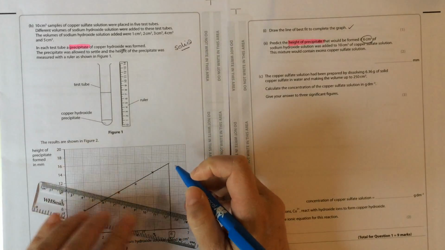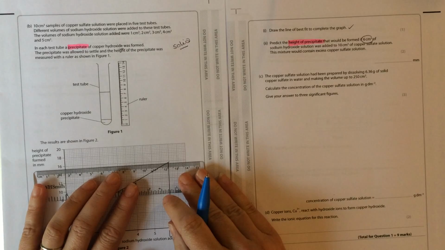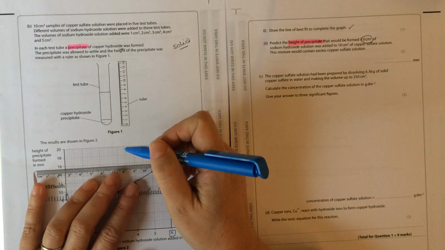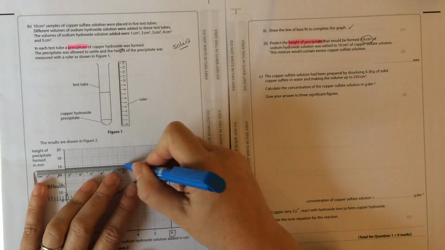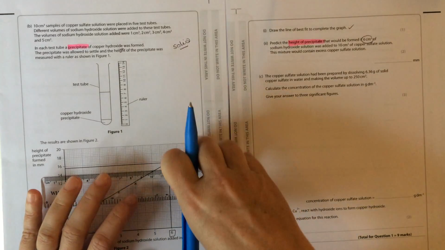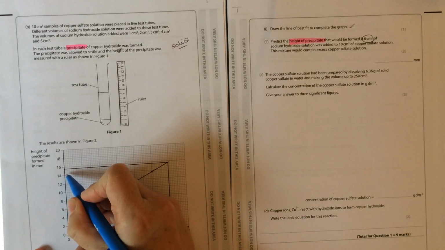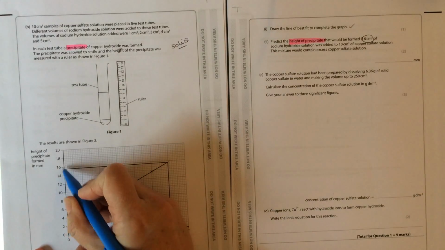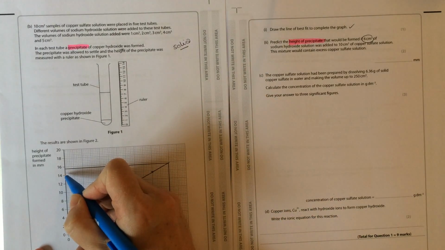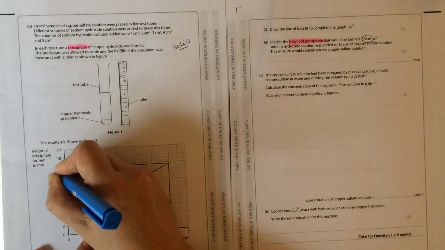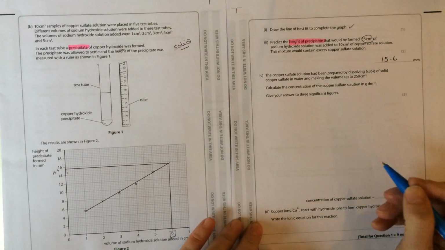There. And then I'm going to take it across until it hits the y-axis. And then I can read it off really carefully because there's no room for error here. I have to be really exact. Okay, so I'm going to read it off my scale. Now, I've got 5 squares, which is worth 2 millimetres. So that means that each little square is 0.4. So 14.4, 14.8, 15.2, 15.6. So I'm reading it carefully off my y-axis, and I read it as 15.6 millimetres.